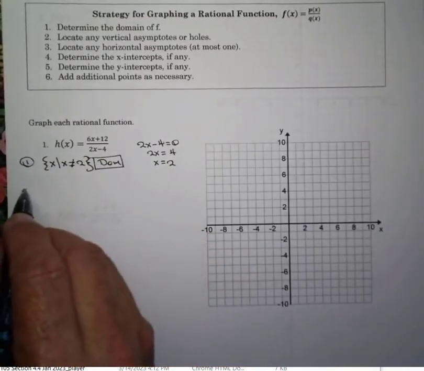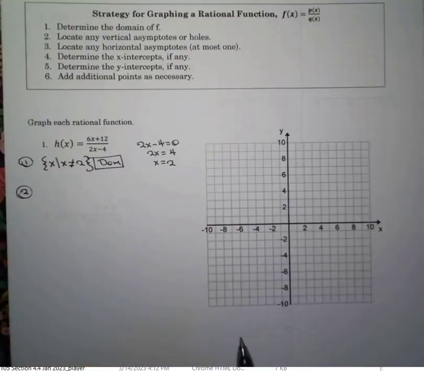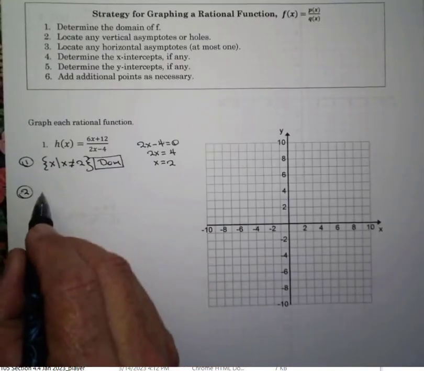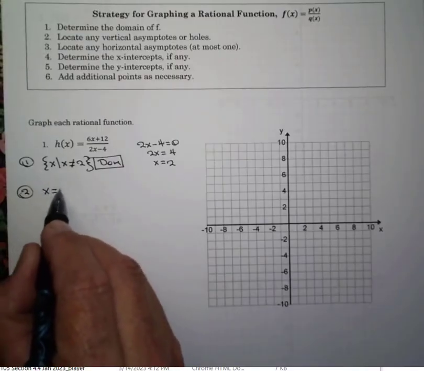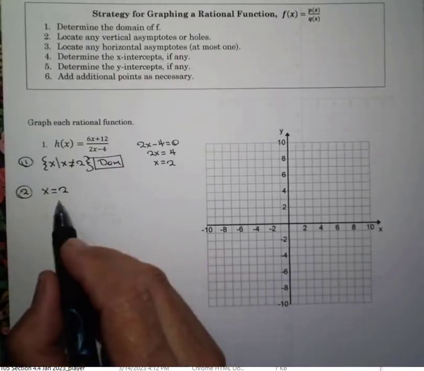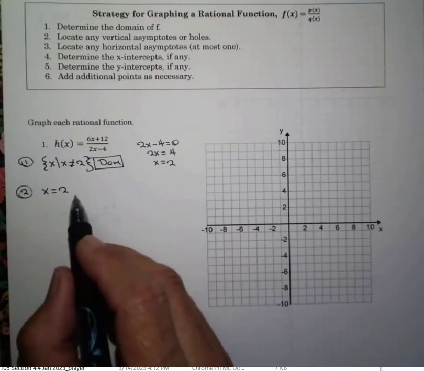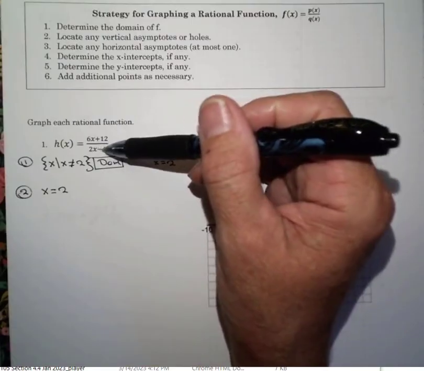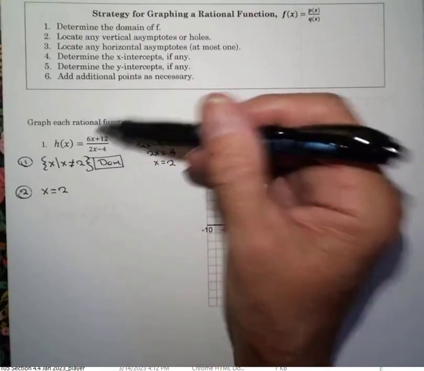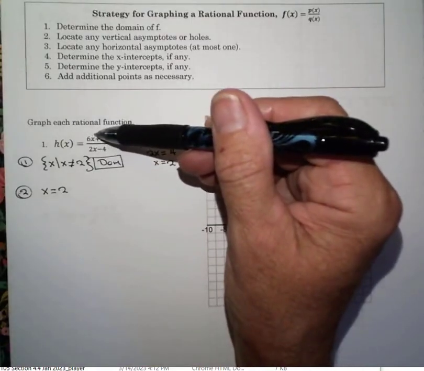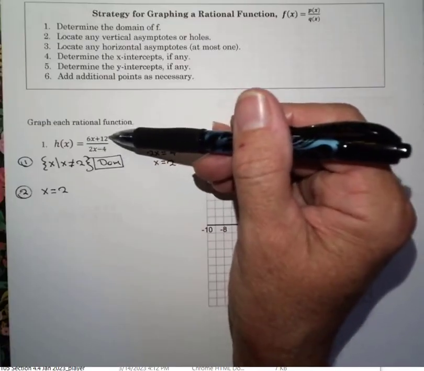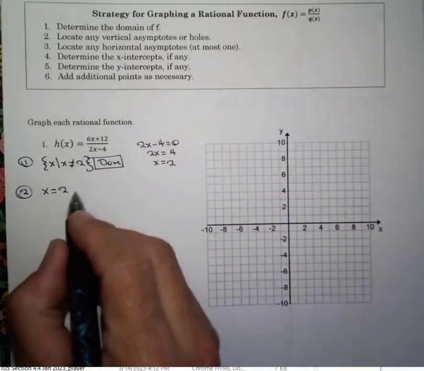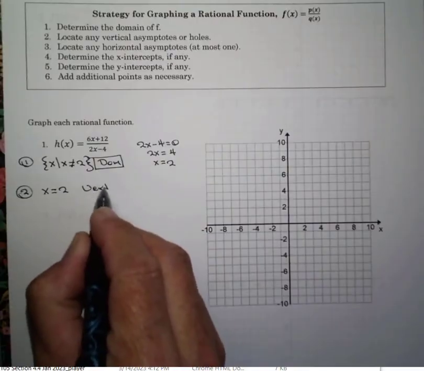All right. Question number 2 says locate vertical asymptotes or holes. Now my vertical asymptote is going to be right here. It's going to be where x is equal to 2. Now, is it a vertical asymptote or is it a hole? And I have to look at my numerator up here. I know 2 is going to make the denominator be 0, but would it make the numerator 0? Well, that would be 6 times 2 or 12. 12 plus 12 is definitely not 0. So this is a vertical asymptote, not a hole.